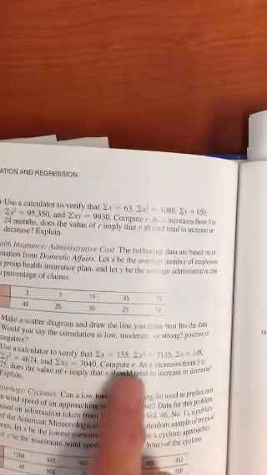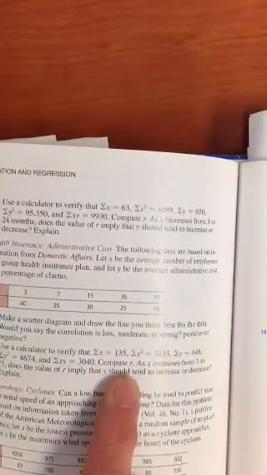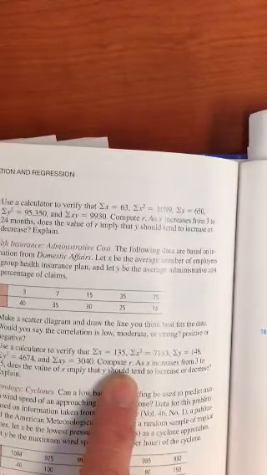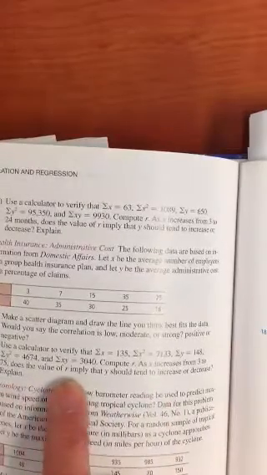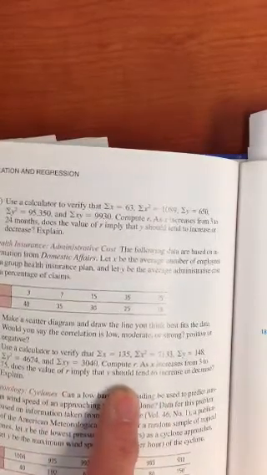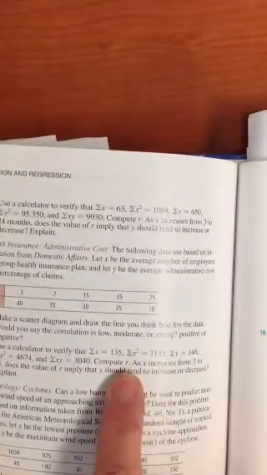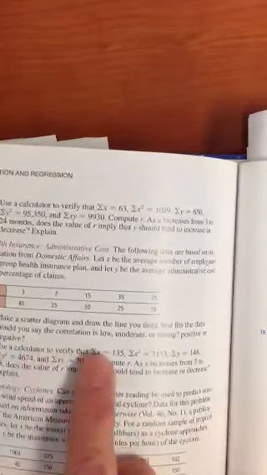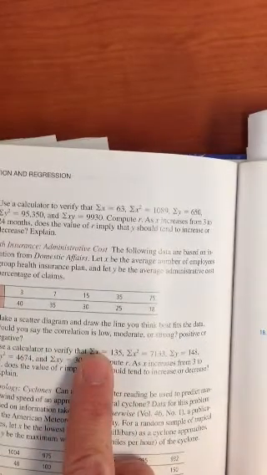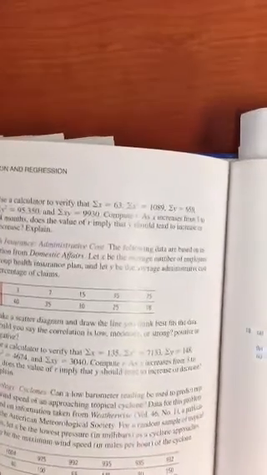Part C asks you to use the calculator to get these sums. Most of the time we don't need the sums to compute R. The calculator is going to give it to us, so I'll show you that. As X increases from 3 to 75, does the value of R imply that Y should tend to increase or decrease? All right, so R that we're calculating is our correlation coefficient. So in Part B, I just want you to look at your line and say what you think it should be. And then in Part C, it wants you to actually calculate R.